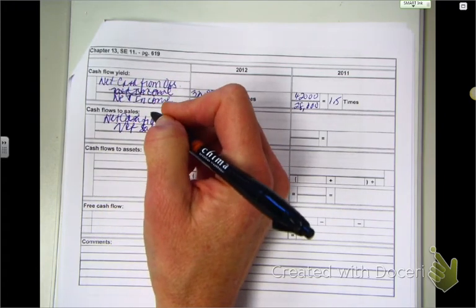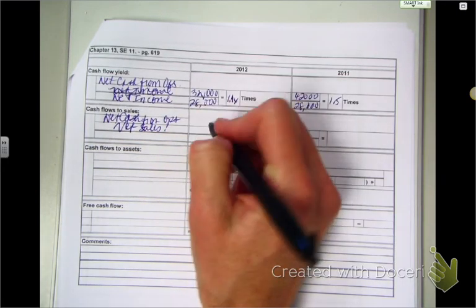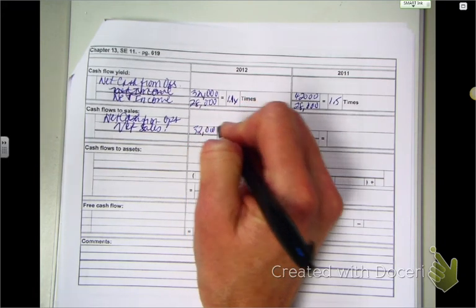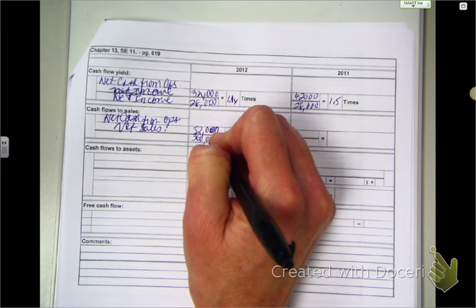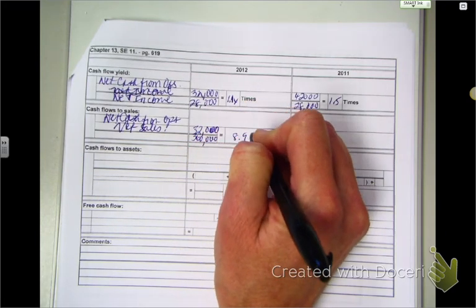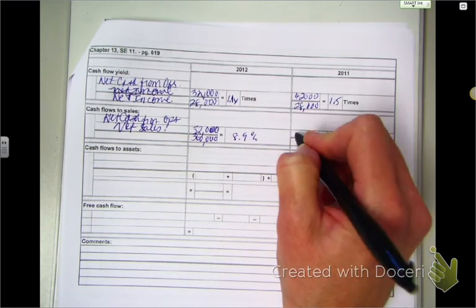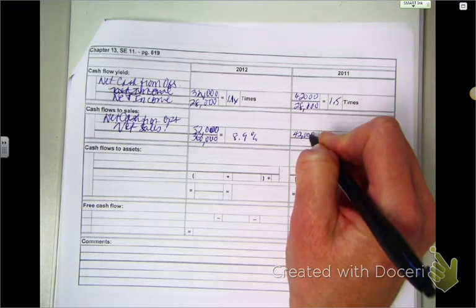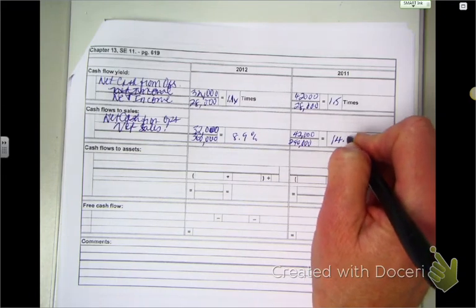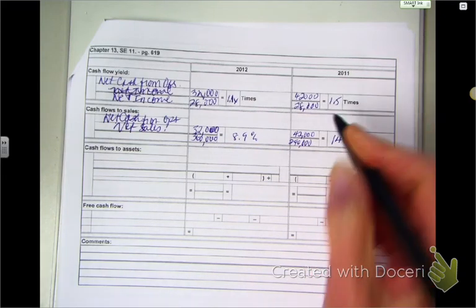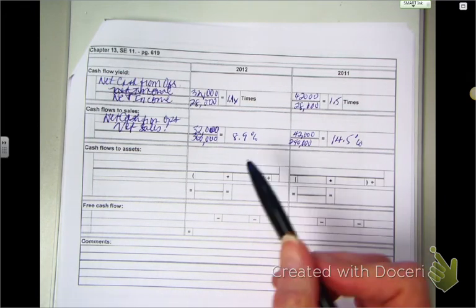And this one basically refers to the ability of our sales to turn around and become cash. So we have 32,000 over 360,000. It gives us 8.9%. And then we have our 42,000 over 290,000. And again, all of the numbers I'm getting from the problem in the textbook. 14.5%. So again, we see a slight weakening in their cash flow generation ability for this particular company.